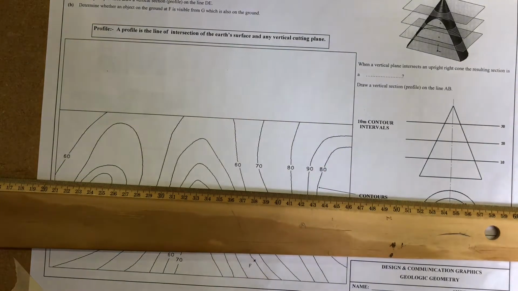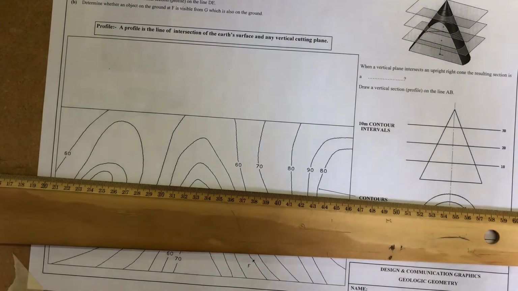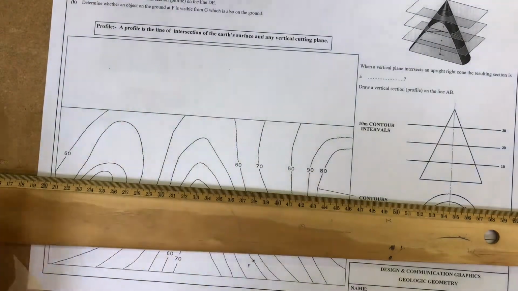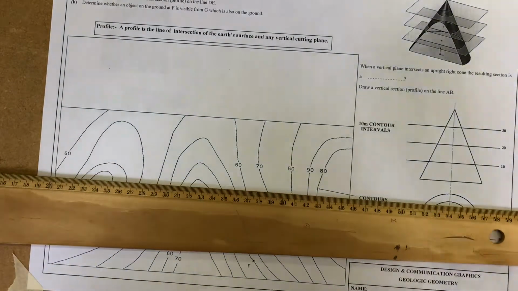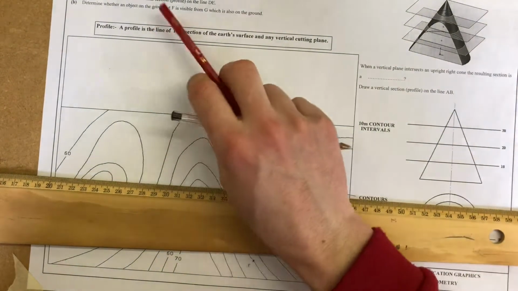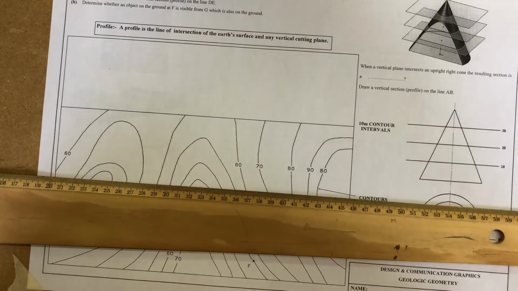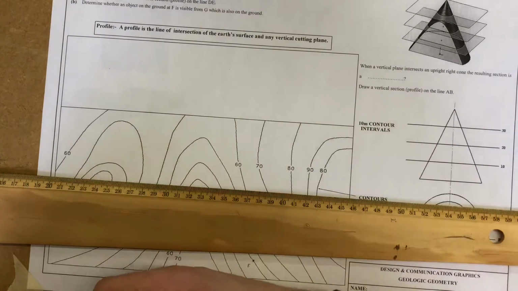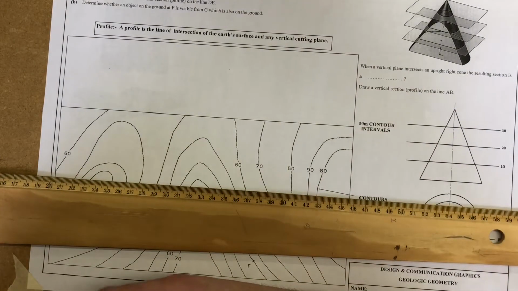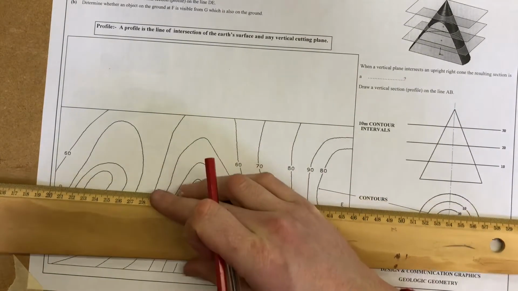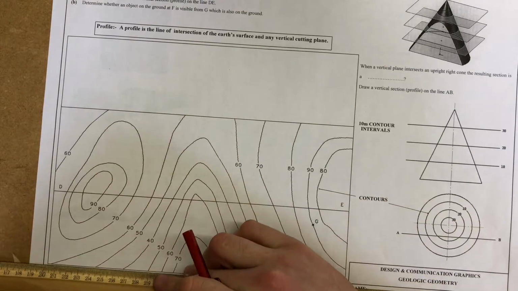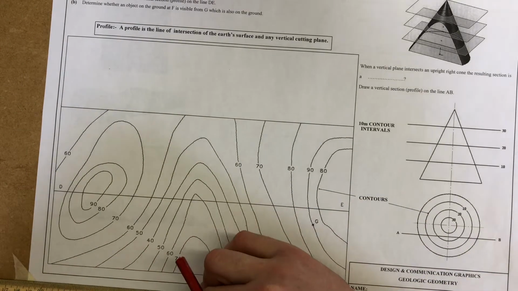Okay guys, jumping straight into this, geological geometry here, question sheet number 2. So we're looking at profiles here. The diagram shows the ground contours at 10 meter vertical intervals on a map. In the space provided, draw a vertical section profile of the line DE, and part B is determine whether an object at the ground at F is visible from G, which is also on the ground.